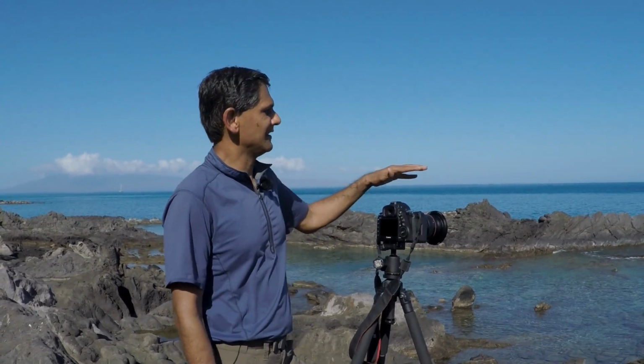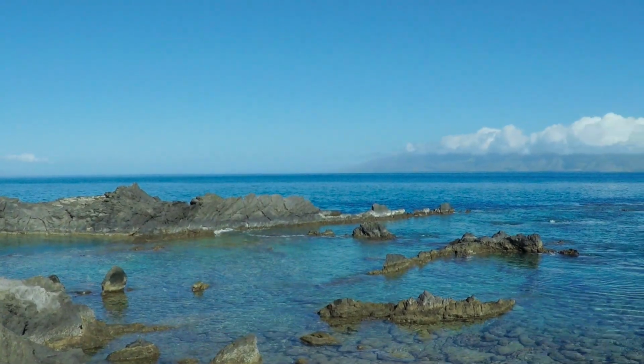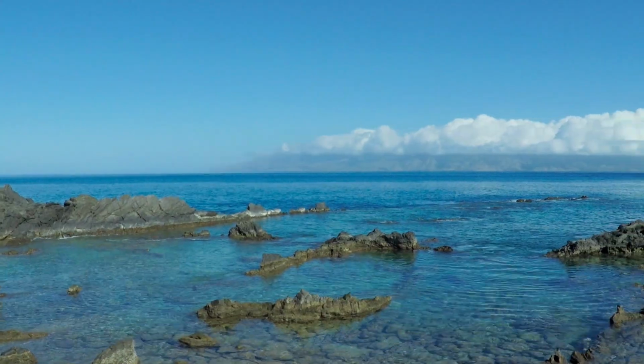Hi guys, so we're here in this beautiful location at low tide and there are turtles swimming everywhere and I can see the fish. And there's a beautiful turquoise color in the foreground. So our objective today is to be able to capture the colors.